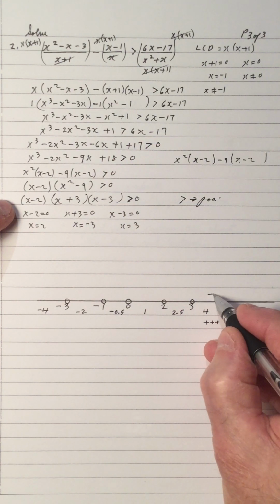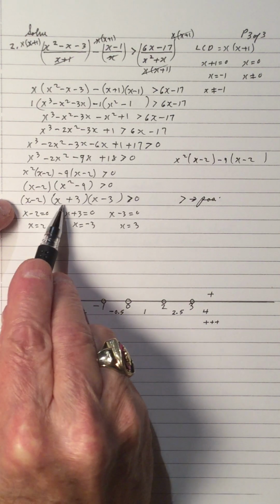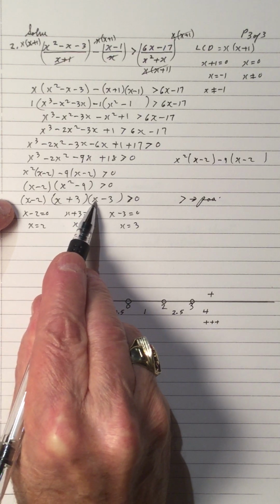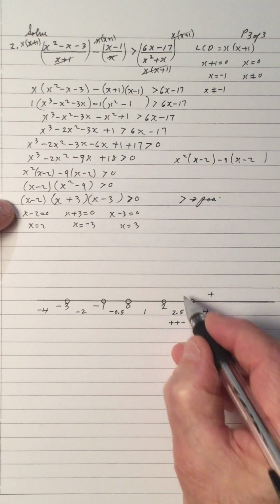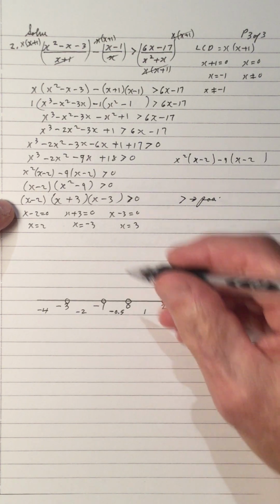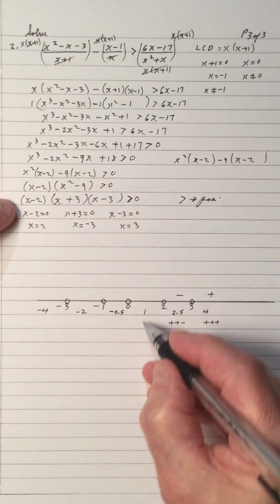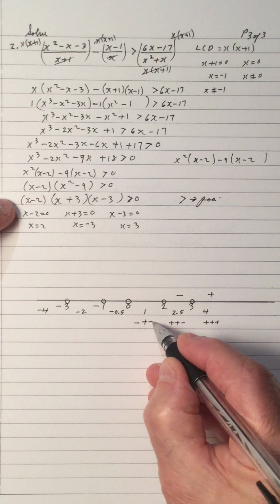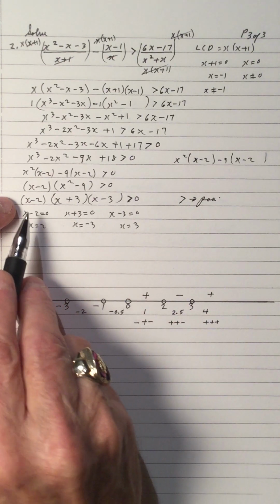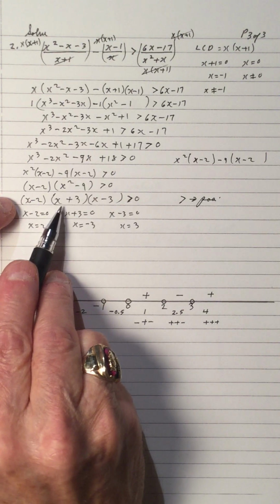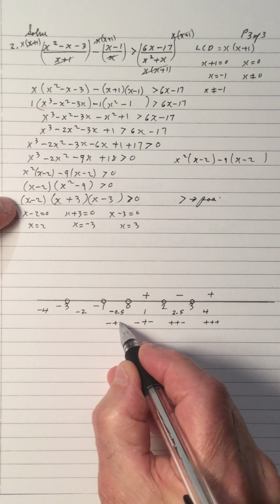So 4 gives me plus, plus, plus. So the product is positive. 2.5 here is positive, 2.5 is positive, 2.5 is negative. So we got a positive, positive, negative. Product is negative. Let's try 1. A 1 here is negative, a 1 is positive, 1 is negative. So we got a negative, positive, negative. Product is positive. Negative 0.5 is negative, positive, and negative. Product is positive.